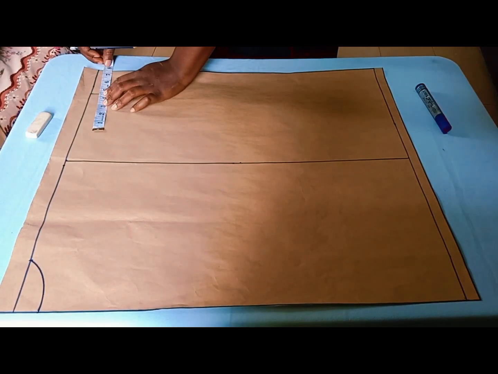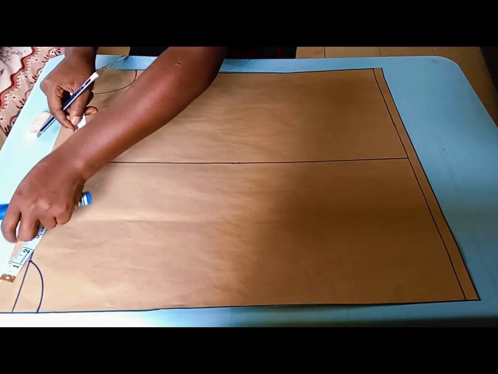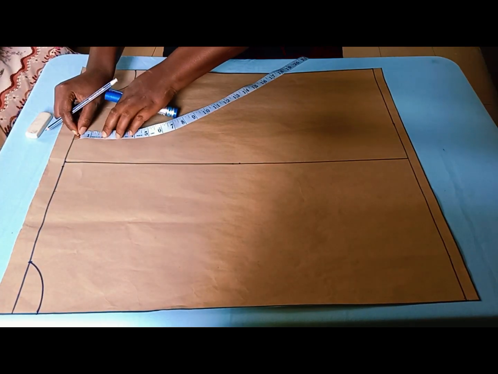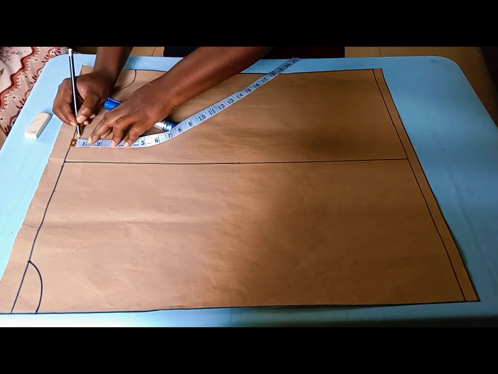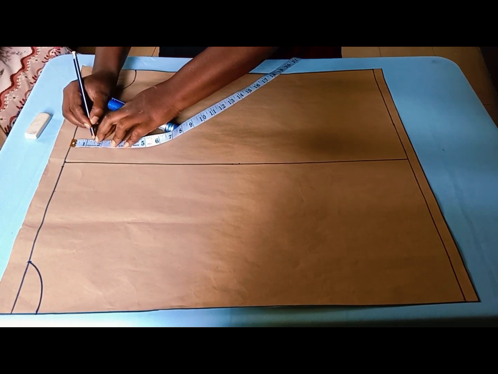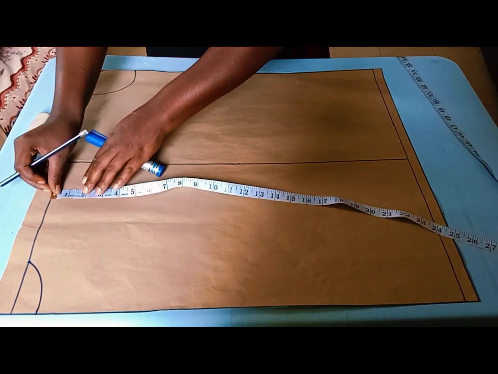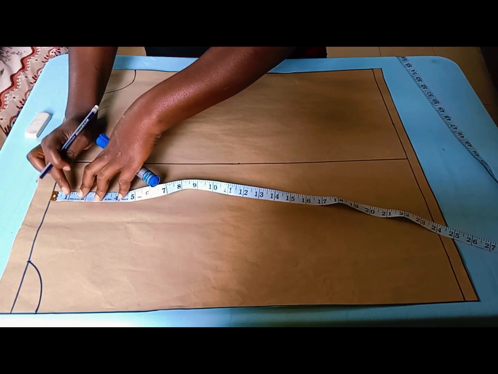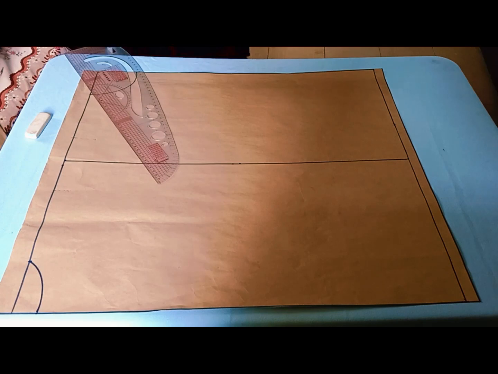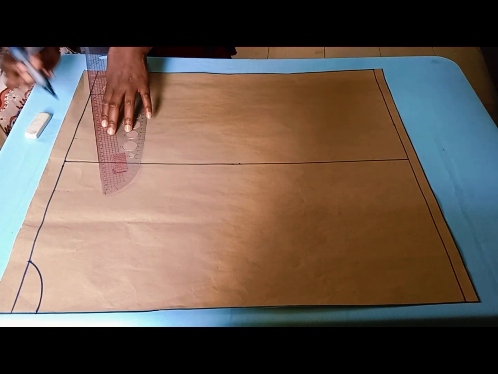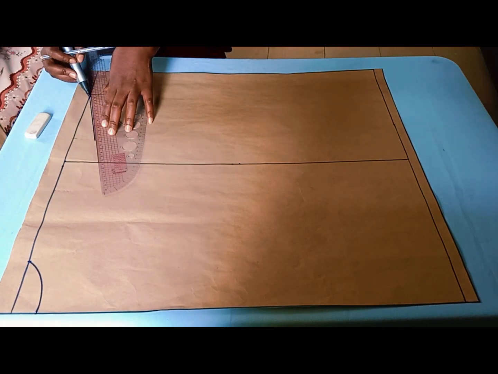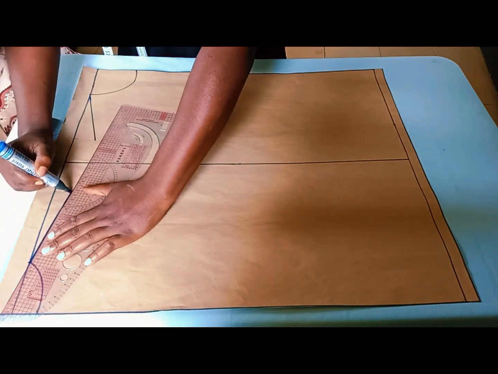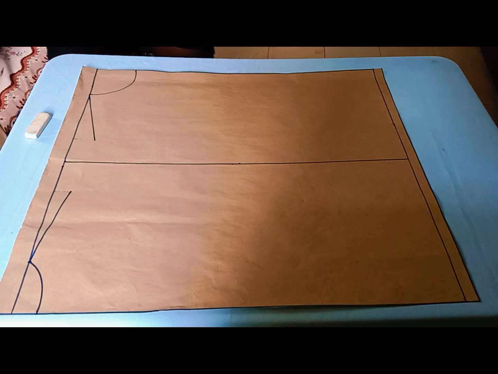The next step will be for me to place my shoulder measurement. My shoulder measurement was 8 inches. Since it's a pattern, you don't need to add allowance, so you'll mark the exact measurement. I came down by 1.5 inches at the shoulder mark for my shoulder slope in front, and then 1 inch at the back. And I just drew broken lines there. Then I drew a line from the neck to meet that 1.5 inch mark at the front, and from the neck to reach the 1 inch point at the back.